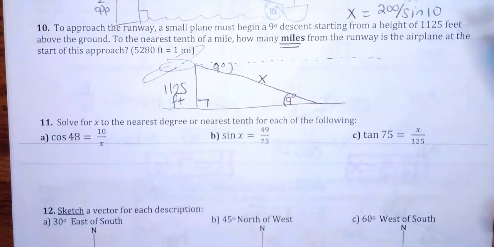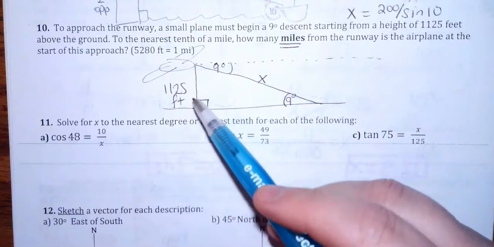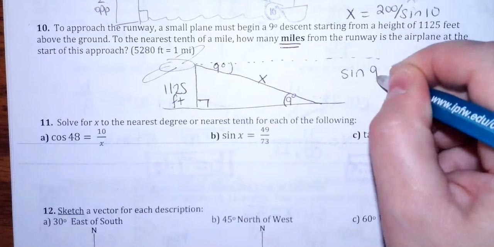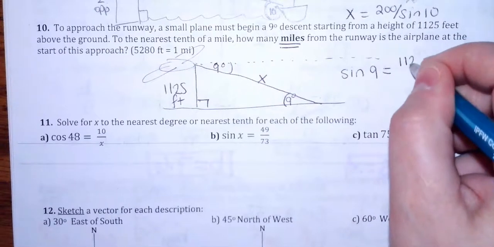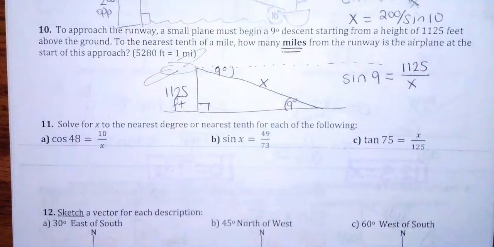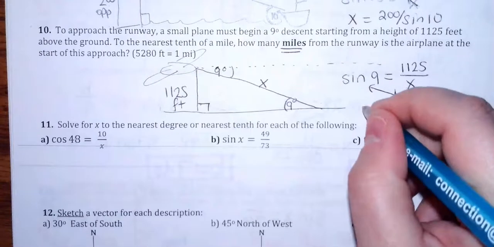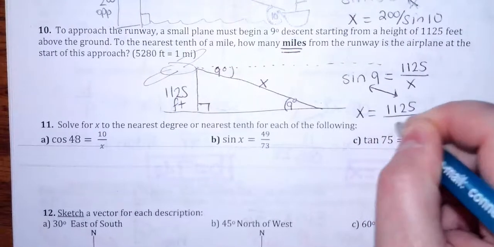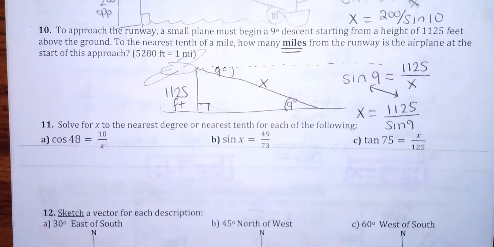Now here, and actually this is very similar to the last question, I'm going to do the sine of 9, and that's going to be equal to the opposite, which is the 1125 over the hypotenuse, which is what we're trying to find there. These are going to trade places, and so the hypotenuse is going to be 1125 divided by the sine of 9. Now I'm going to work this one out so you guys can see the conversion here.